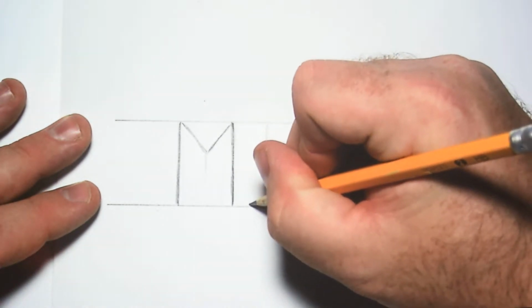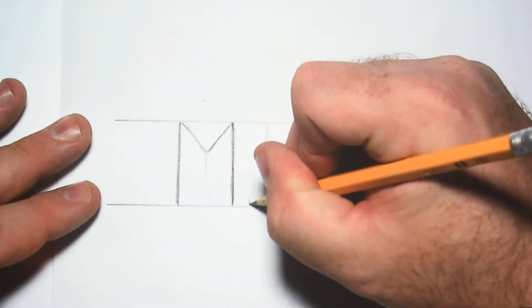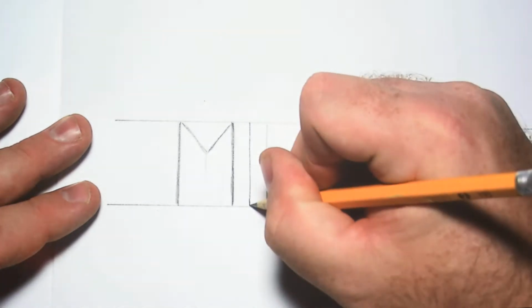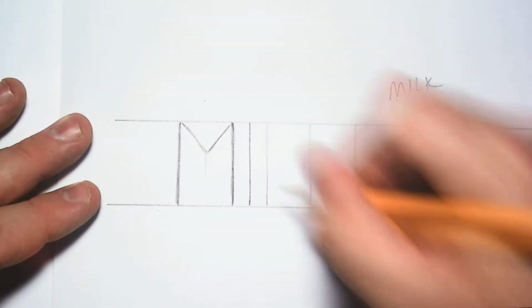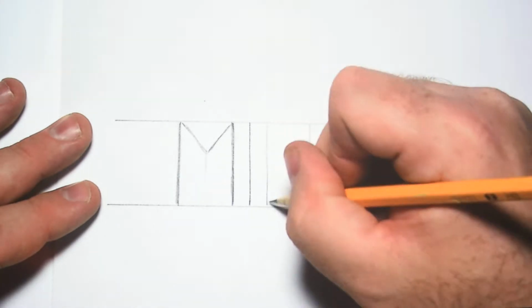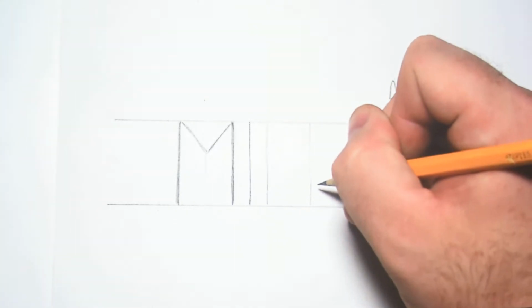And there we go, okay? Now, the I, again, really simple. Just a stroke. Just a vertical stroke. The L, okay? The L and the K.